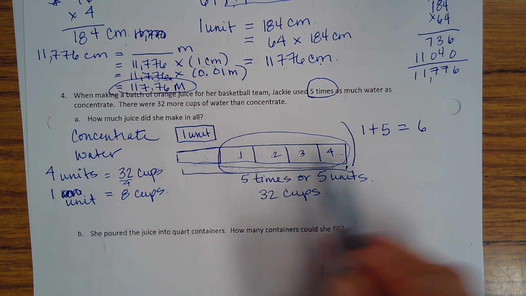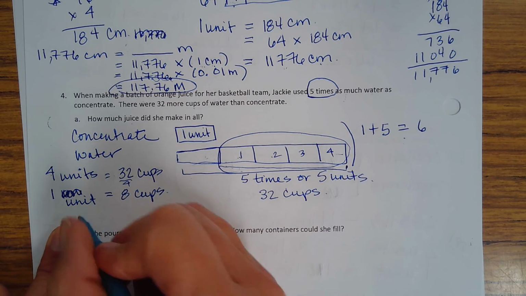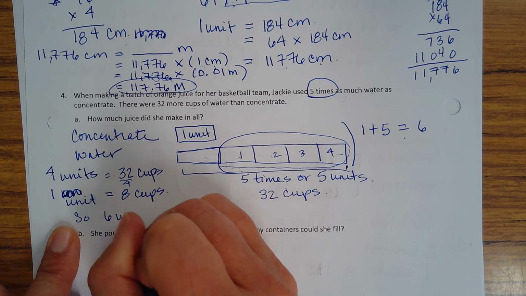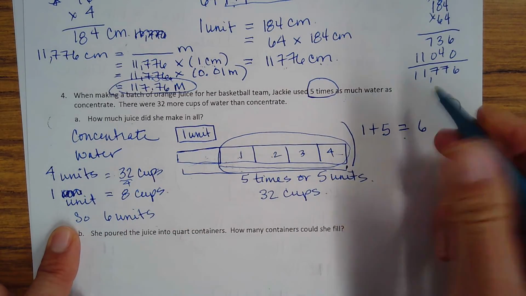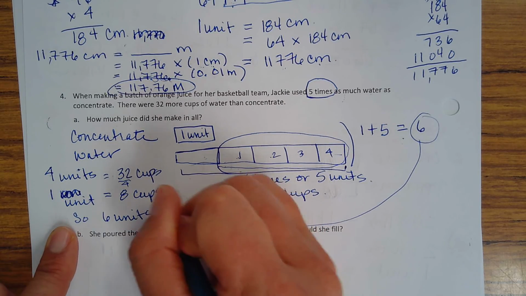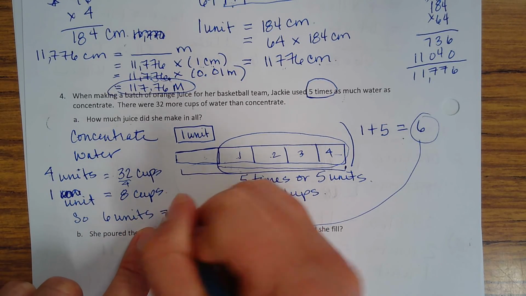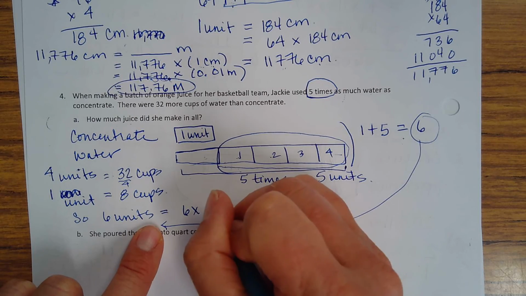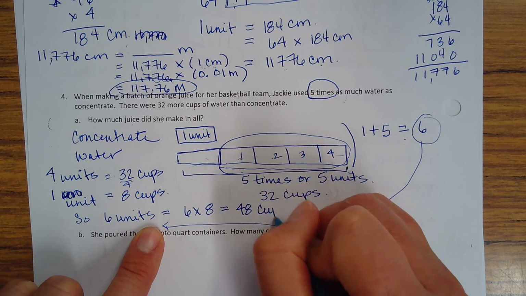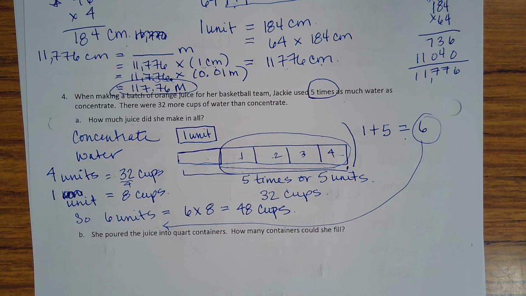Now, I need to multiply that by 6. So 6 units, which I'm getting from here, is equal to 6 times 8 equals 48 cups of juice.